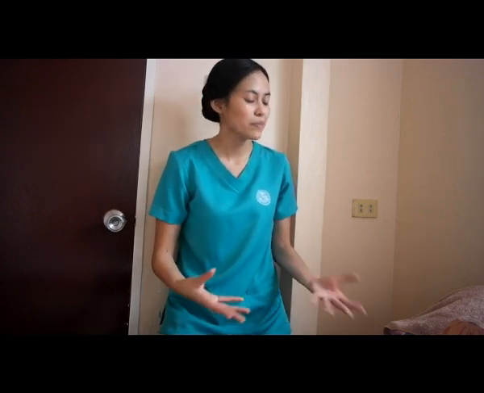Then, we tell our patient honestly that during this procedure it might be painful, but it is tolerable. Next is to provide privacy by drawing the curtains and closing the doors, and by draping them properly, exposing only the female genitalia. And to formally start with the procedure, we perform hand hygiene.